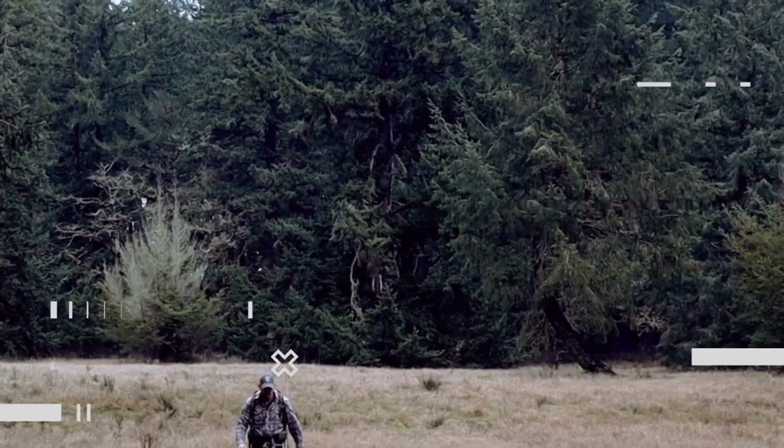So I had a couple questions and comments come in, and I wanted to try to unpack this, if you will, of the difference between terrain association and dead reckoning.